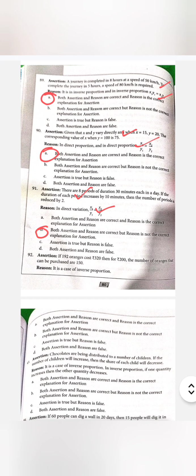Now question number 92. If 192 oranges cost rupees 320, then for 200 rupees the number of oranges that can be purchased are dash or 150. So the more oranges you buy, or the fruits or items you buy, the more money you have to pay for that. So they are in direct proportion.